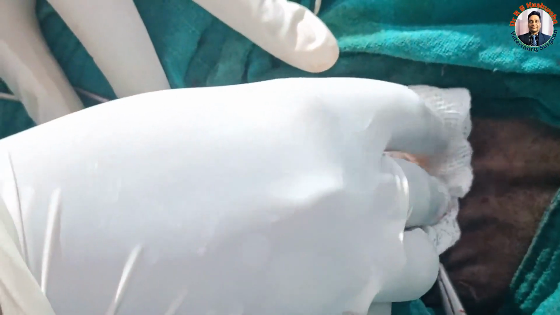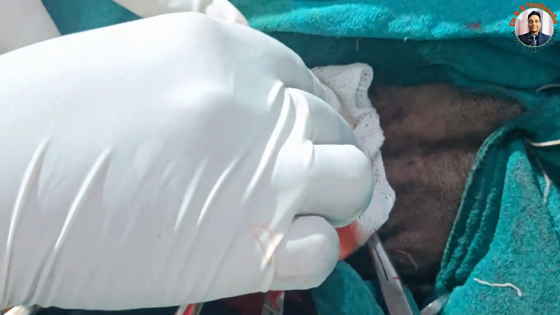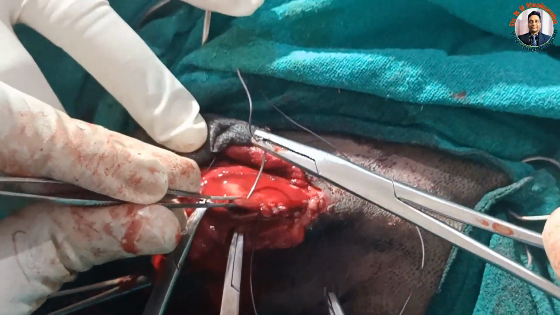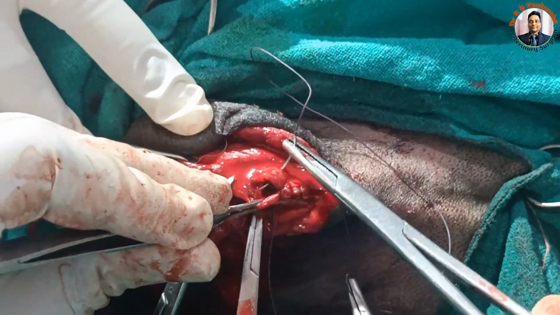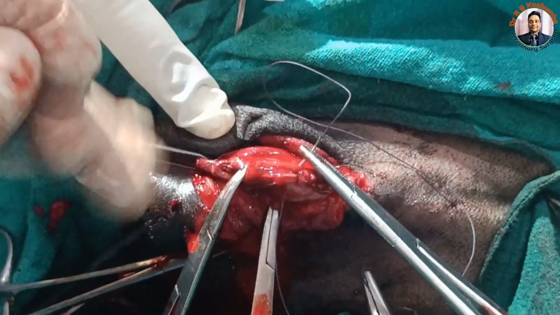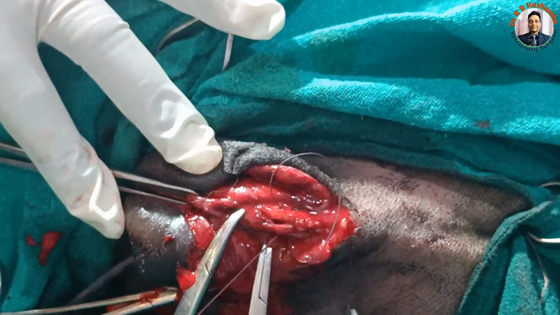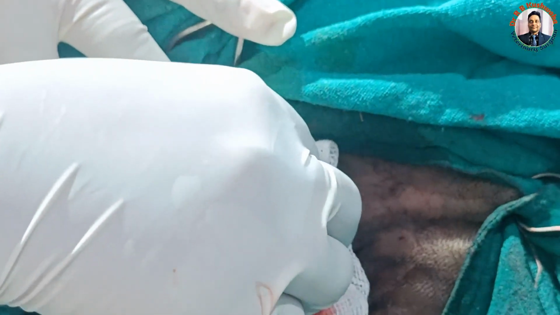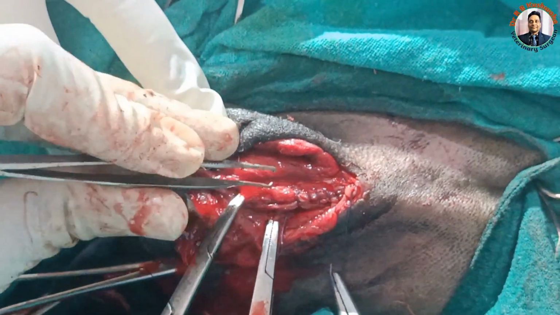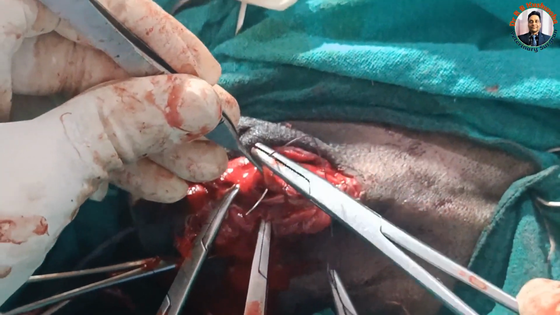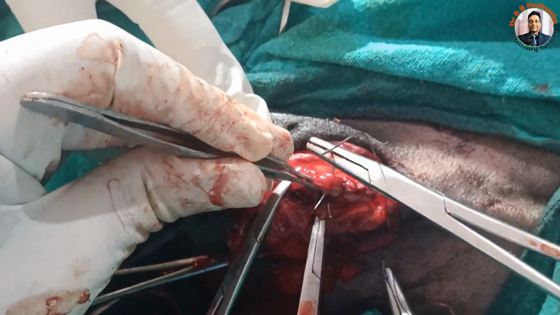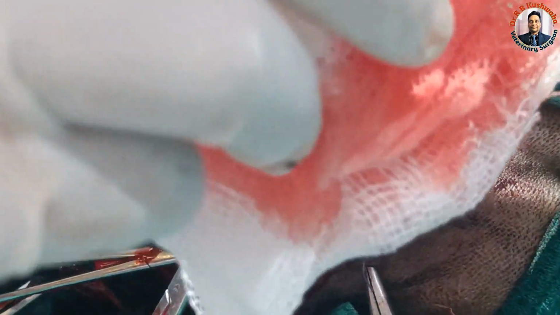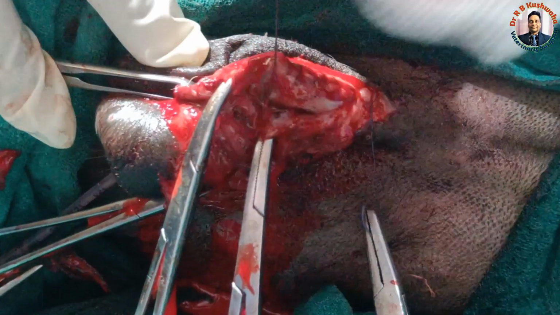Mop it. So mild oozing of the blood is continuous because we are working in the urethra, and you know there is always oozing of blood from the urethra. Mop it.